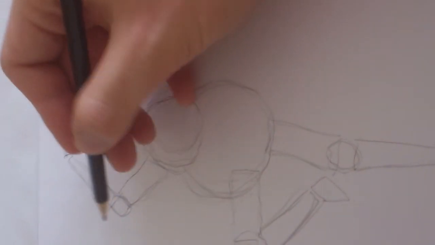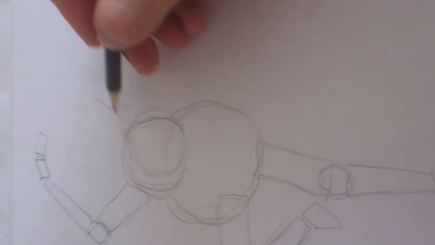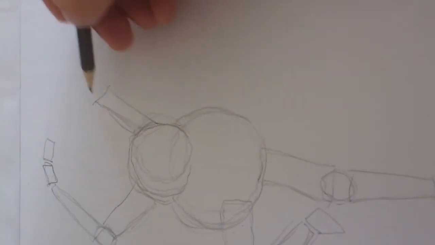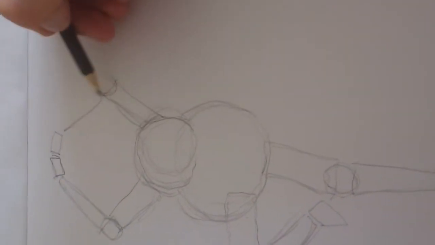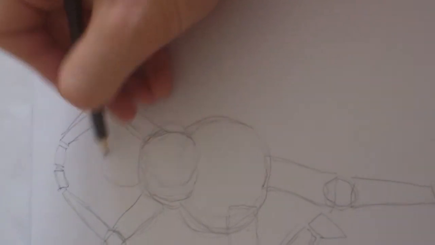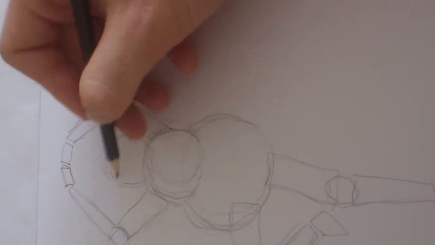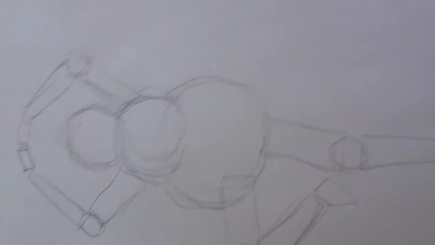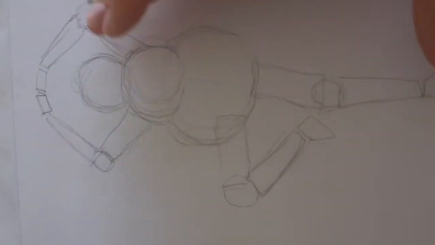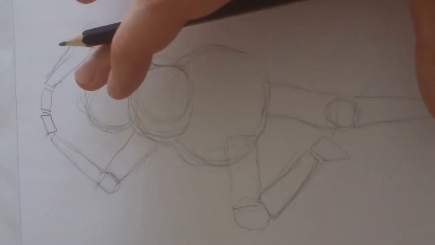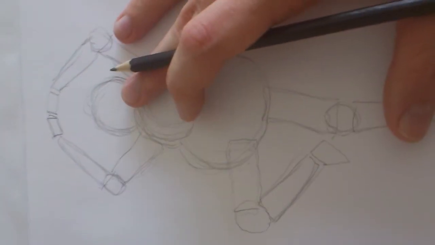Right. As you can see now, we're getting more of a action sort of move going on here. Now, this is going to be your base, right?